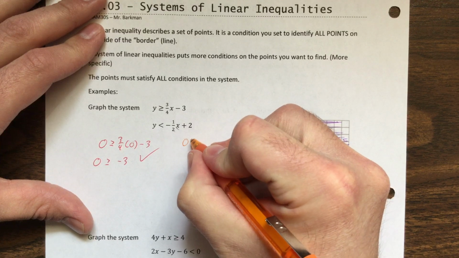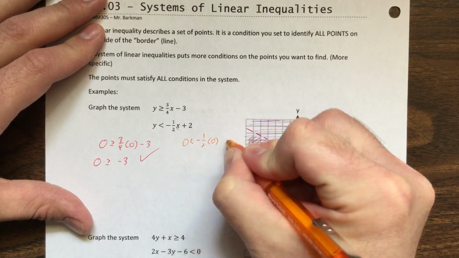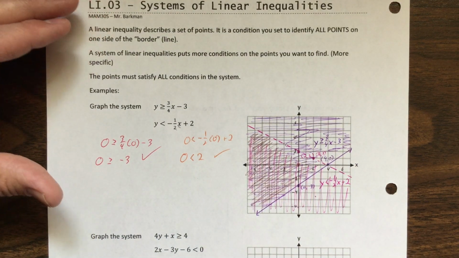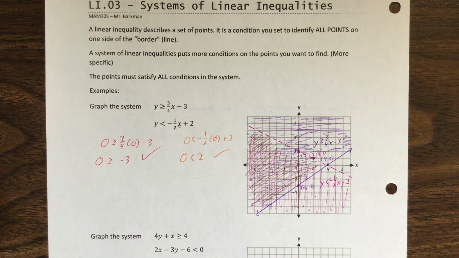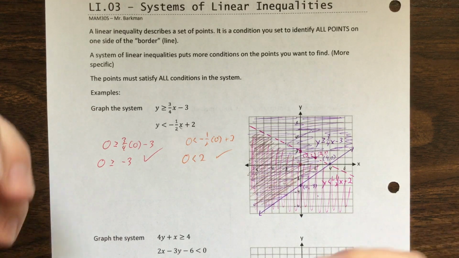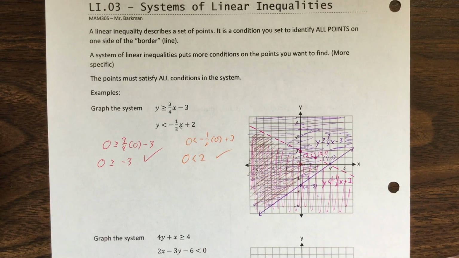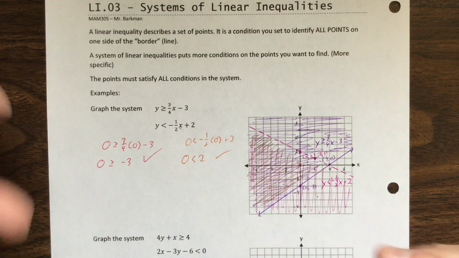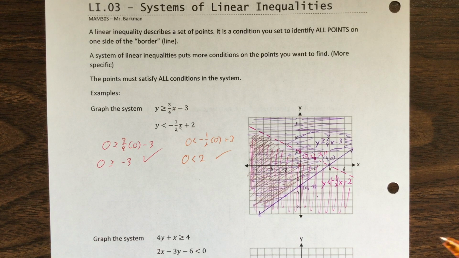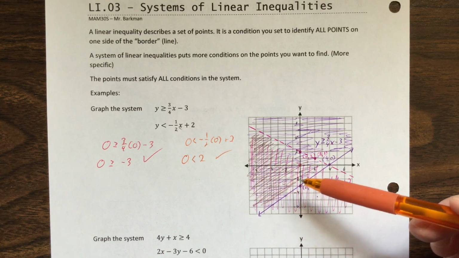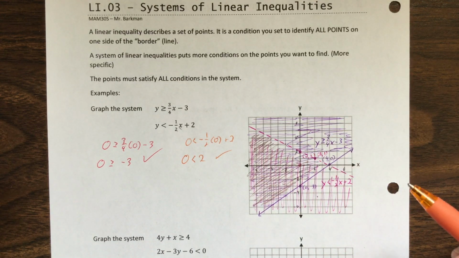And for the other one, 0 is less than -1/2 times 0 plus 2, which says that 0 is less than 2. That works as well. So the point 0, 0 in fact satisfies both of our inequalities, and so it is a part of both of them. A system just means that it includes both of them. Now again, if we have a third or fourth or fifth inequality, which we will take a look at in the future, then the points would have to satisfy all of them, and so it would have to show them all. If you use Desmos or something like this, it's going to have a darker region where all of them are, instead of where just one or two of them are included.